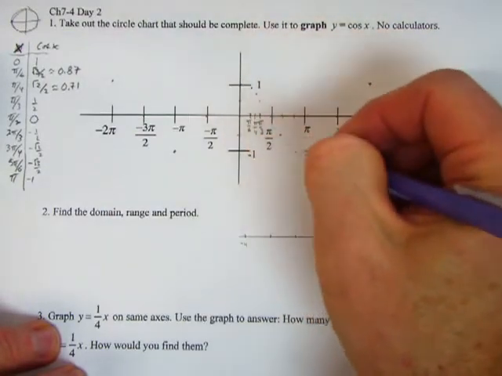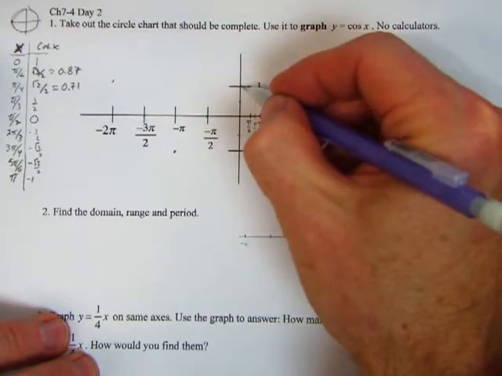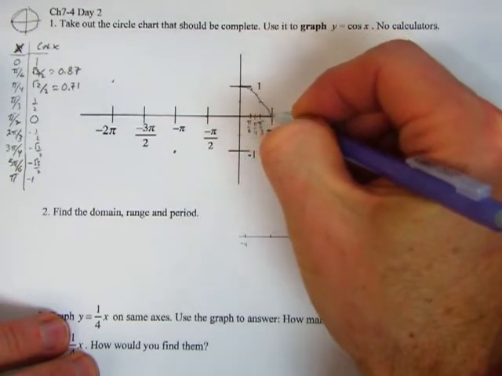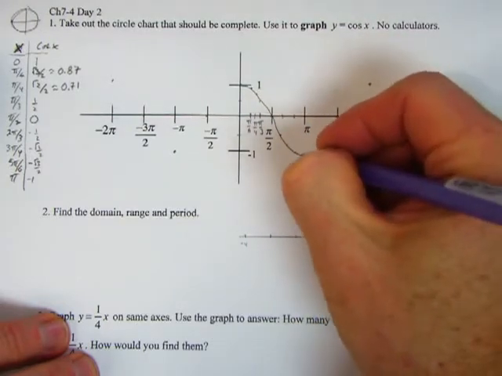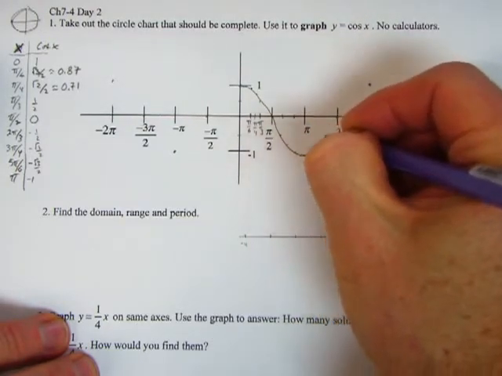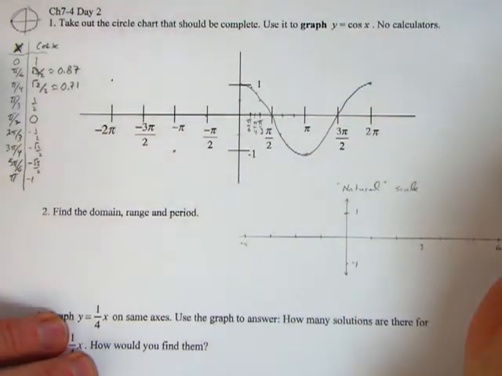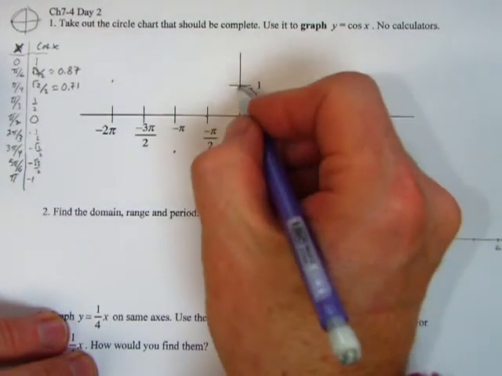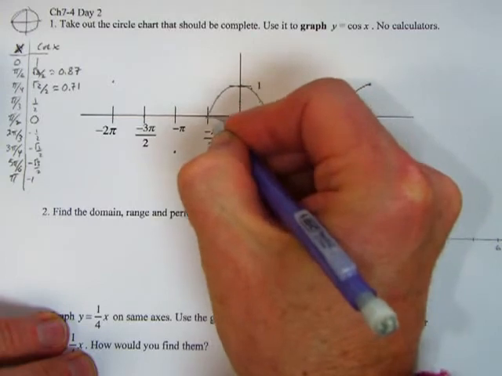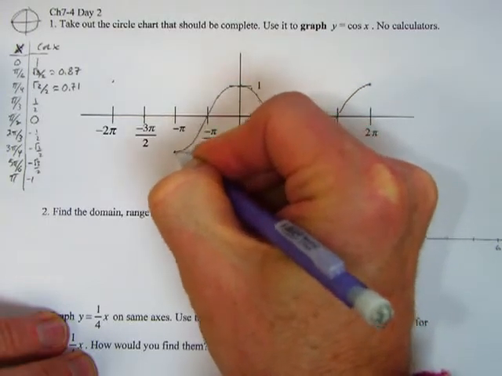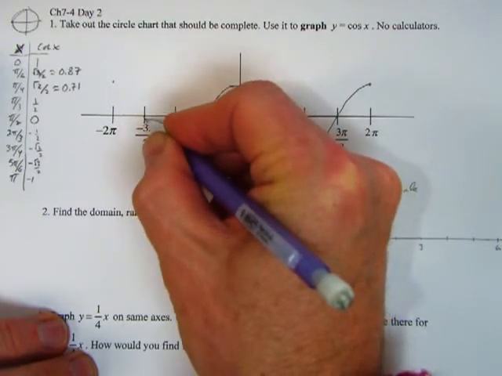Now let's first do this first section. Try to get that as best we can, and then we'll copy that shape. And it's looking something like that. So it starts off high, and then it comes down. And we just, at this point, kind of connect the dots.